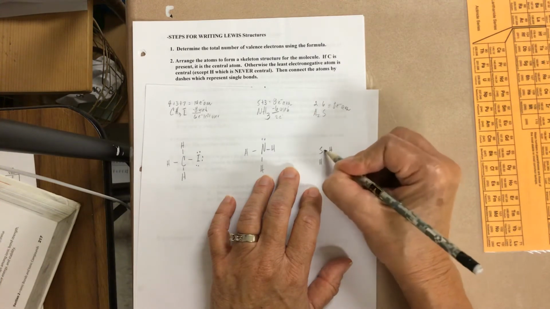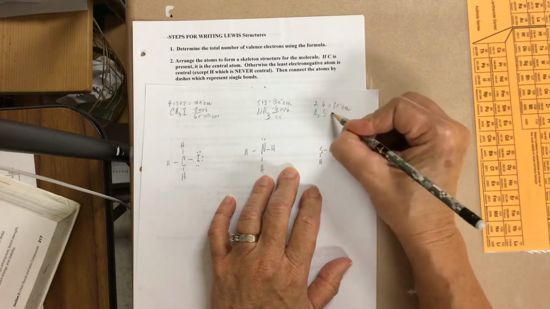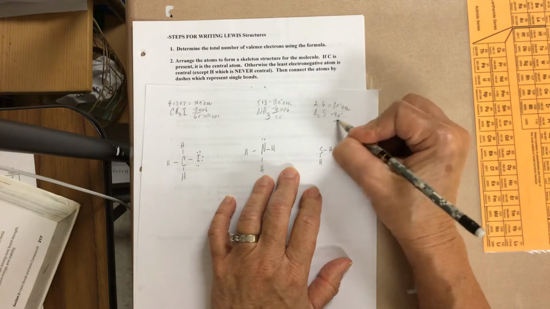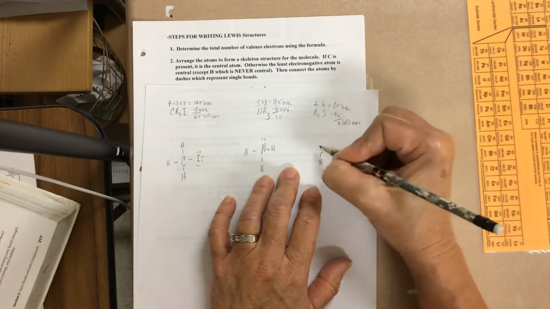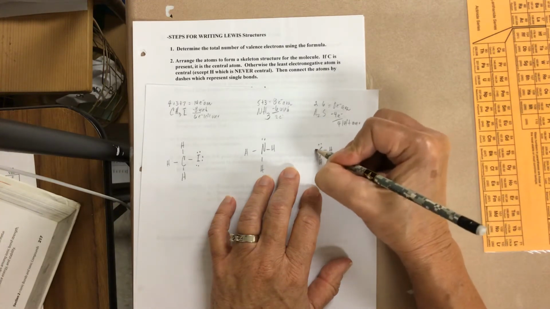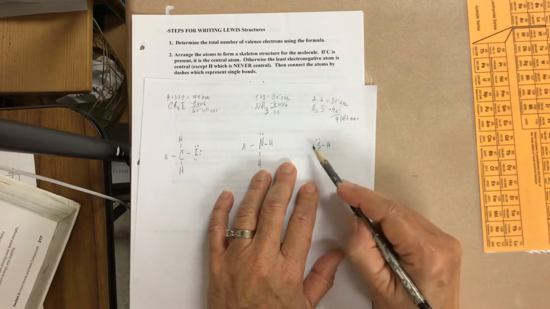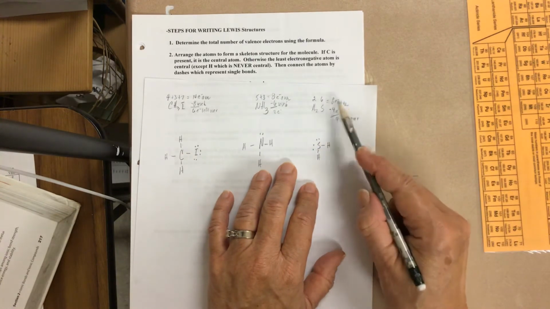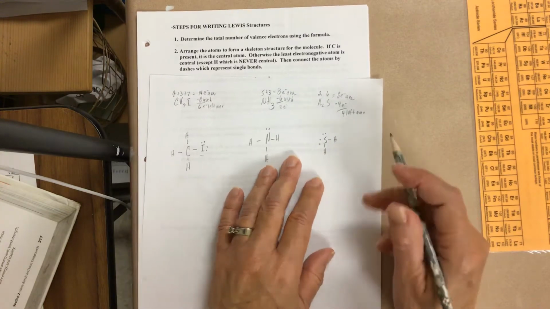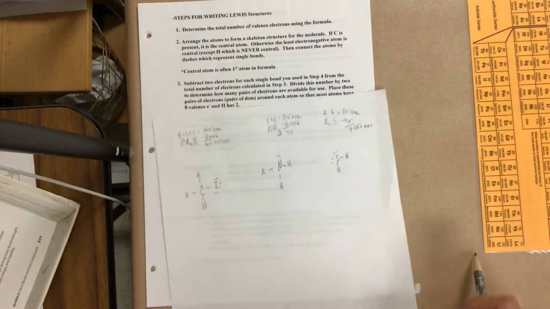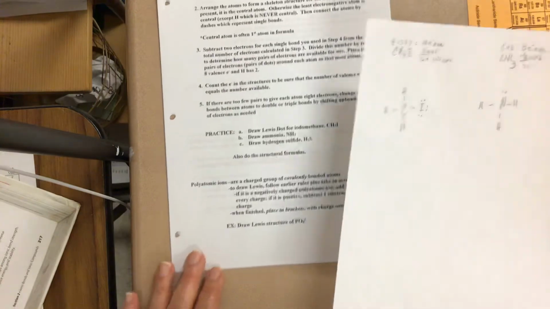We're going to bond to hydrogen. Single bond, single bond. We just used 4 electrons. That leaves 4 left over, which is 2 pairs. So we're going to put the 2 pairs on sulfur. We have used 2, 4, 6, 8 available. Sulfur has 8, and each hydrogen has 2. So that is how you do Lewis structures for just plain molecules.